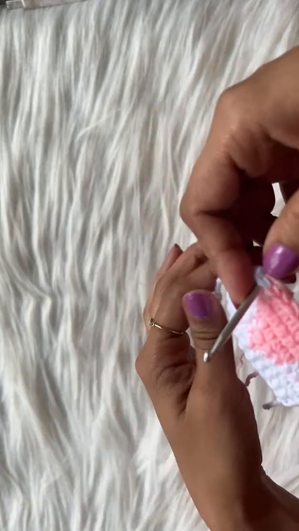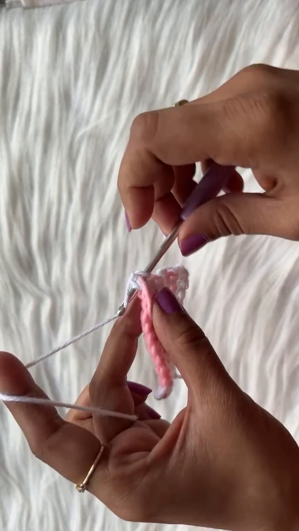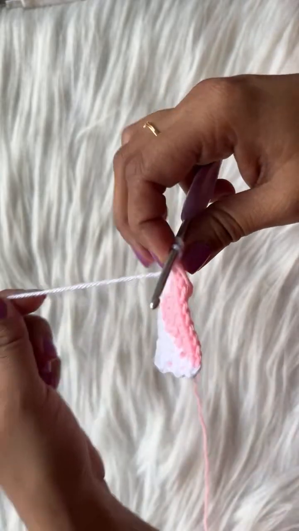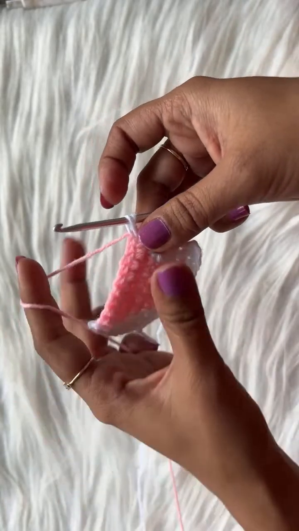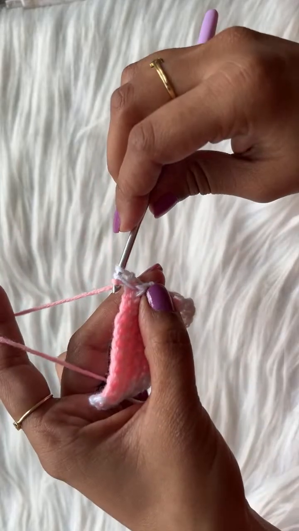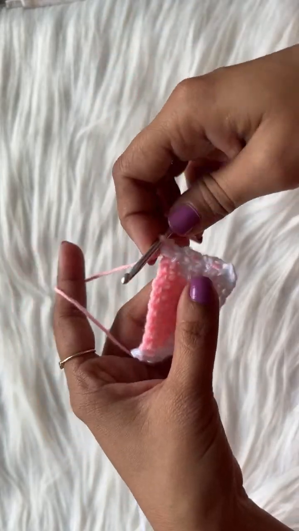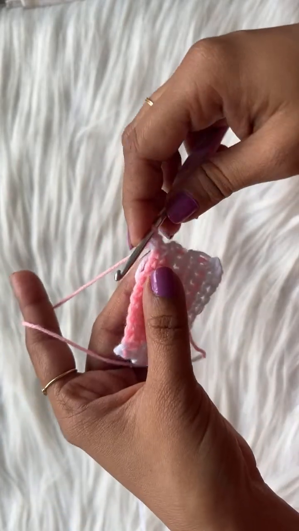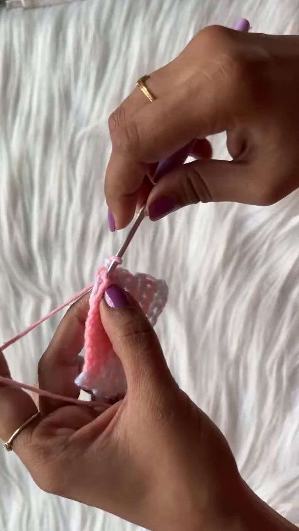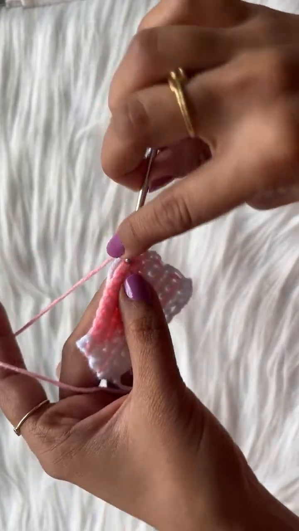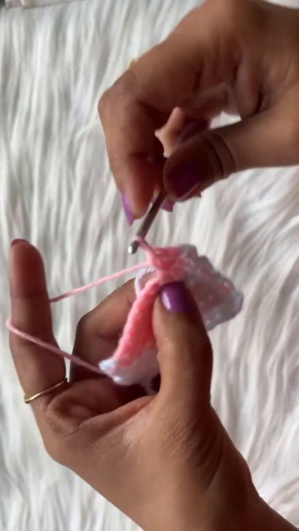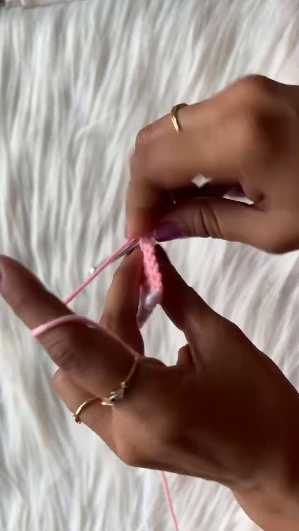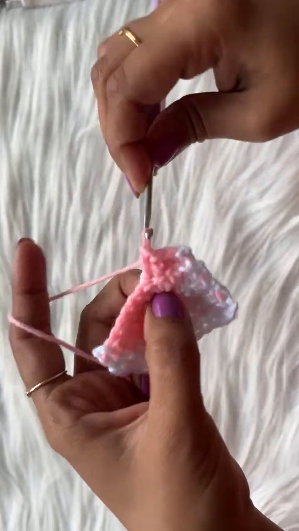Okay, now guys, pull the white yarn and drop it, and pull the pink yarn and yarn over and pull it through both the loops. Pull the white yarn little bit to make the stitch tight and proceed with pink color till 9 stitches are done. Make sure insert your hook in the stitch and the white yarn is on top of the hook as well, and do your stitches.